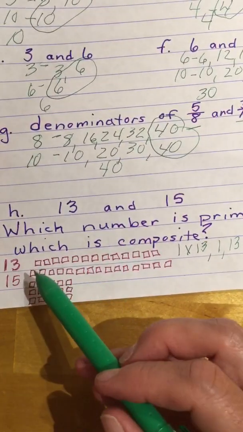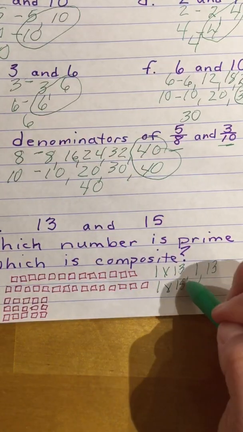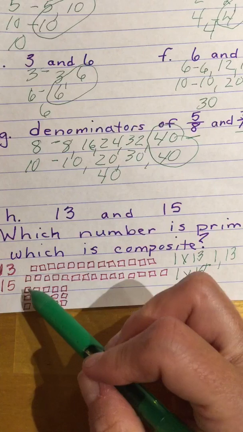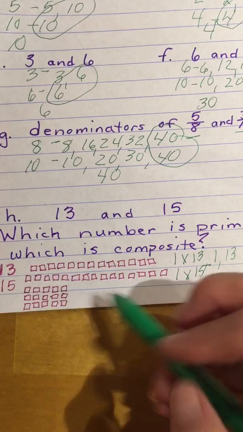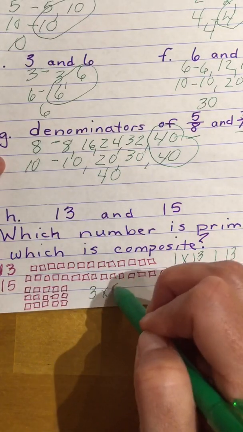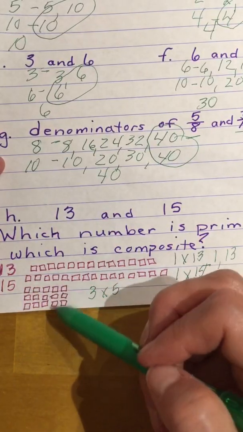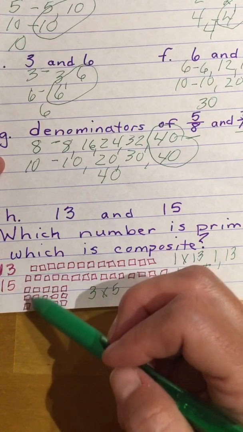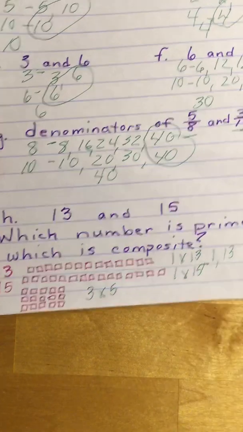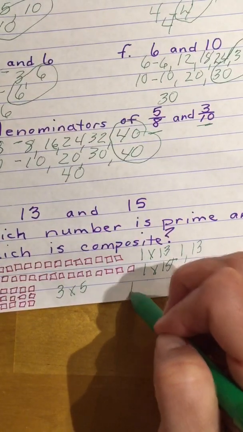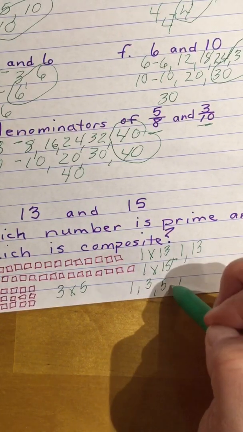Now I have 1 times 15, right? And then I look and I have 3. I made an array of 3 tiles going this way, 5 going this way. So another option is 3 times 5. Now I could do it this way too and say 5 times 3, correct? 5 rows with 3 in them, or 3 rows with 5 in them. But that means that my factors that go in here are 1, 3, 5, and 15.